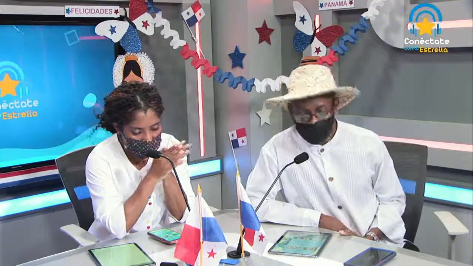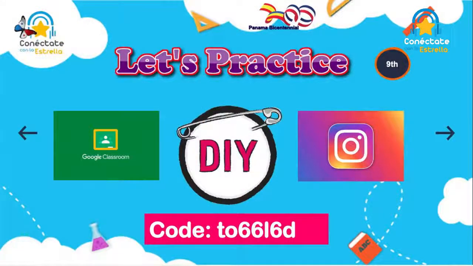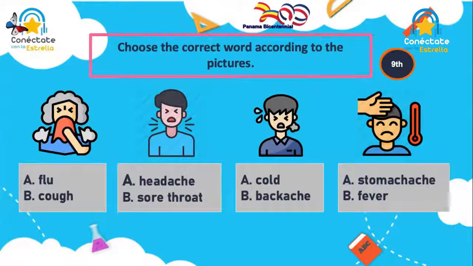health problems. In our Google Classroom, you're going to find the practice. Remember the code TO66L60. You have to choose the correct word according to the picture. For example, we have an old lady with a tissue into her nose.